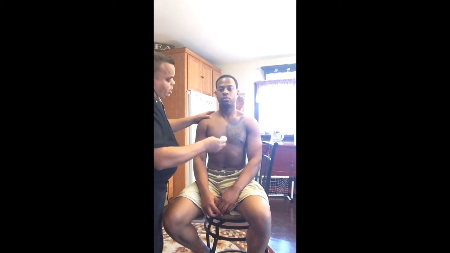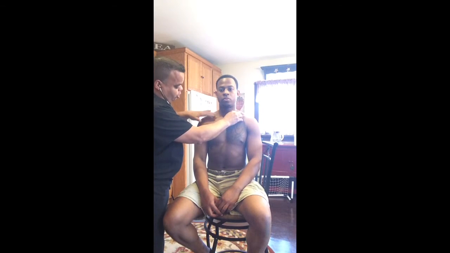Again, when you're doing auscultation, you want to start on the upper anterior portion of the lung, the upper lung fields. You want to start above the clavicle. Take a deep breath. Just exhale quickly. In and out.